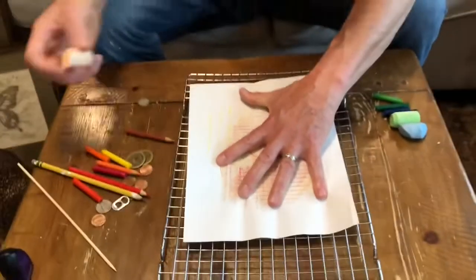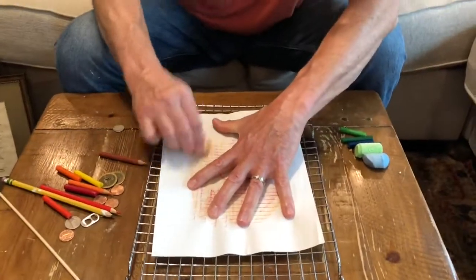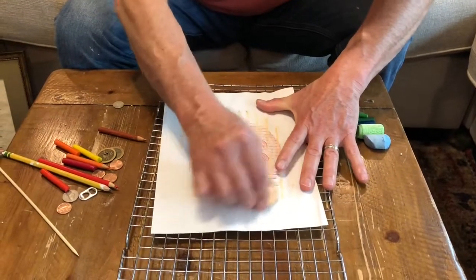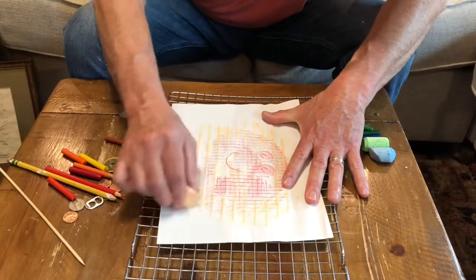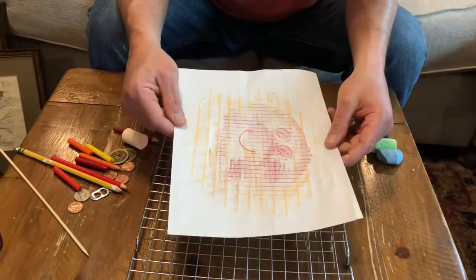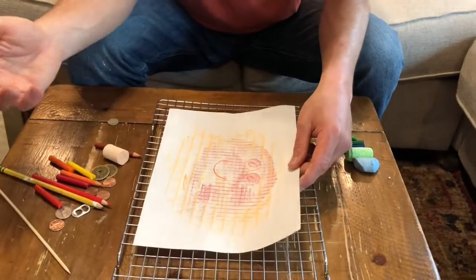And I'm gonna even try that chalk. Ooh, that chalk is blending nicely too. But be sure when you're using chalk, guys, that this extra chalk dust doesn't get all over your mom's table. Maybe you do this outside.